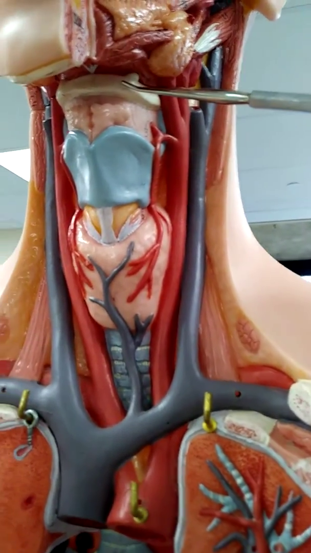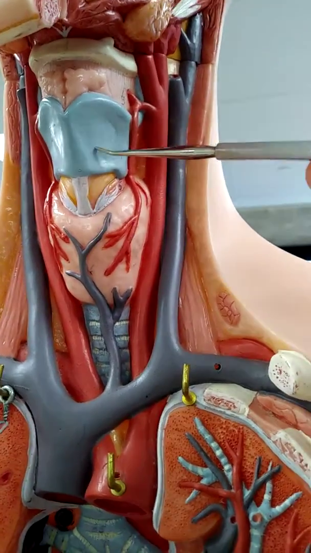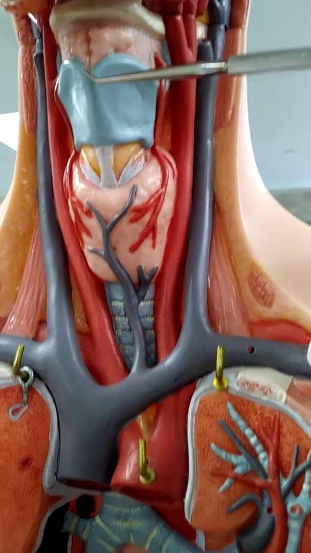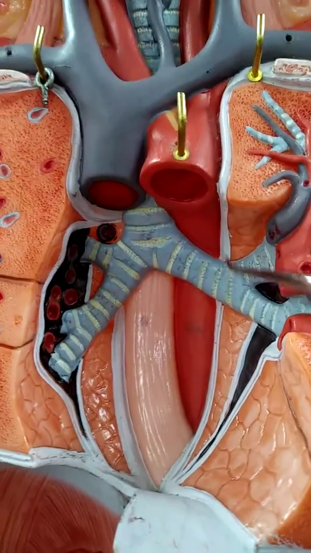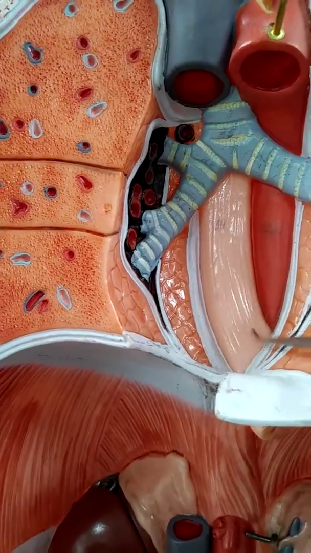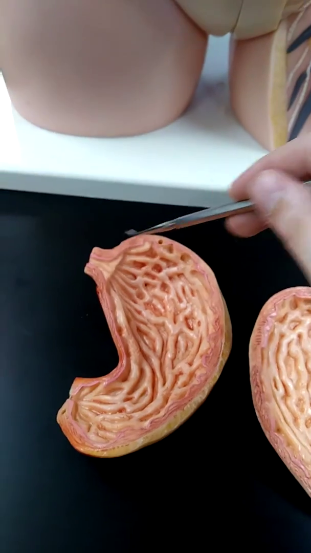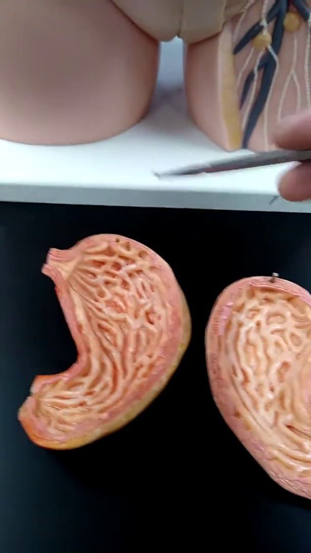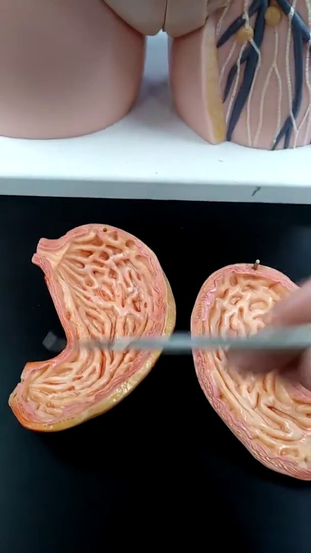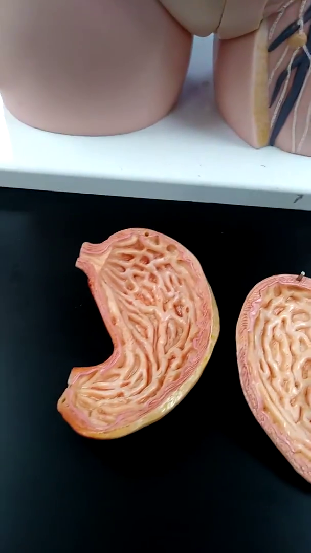That's the hyoid bone, the thyrohyoid membrane, the thyroid cartilage, the laryngeal prominence, the trachea, the right and left main bronchi, the esophagus, and then the stomach. We have the cardia, the fundus, the lesser and greater curvatures, pylorus, and then all of the folds in there are the rugae.